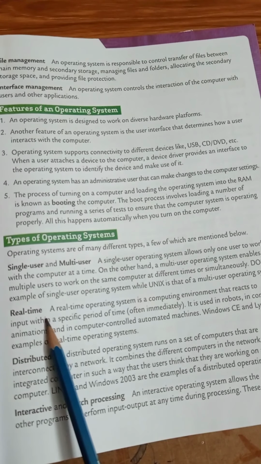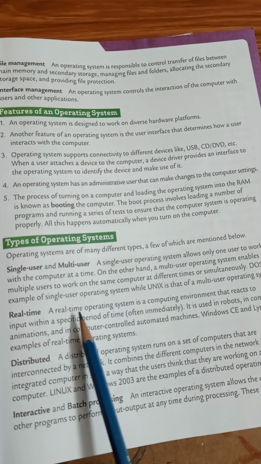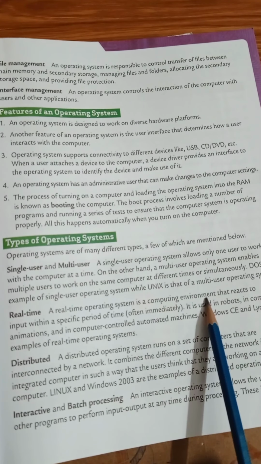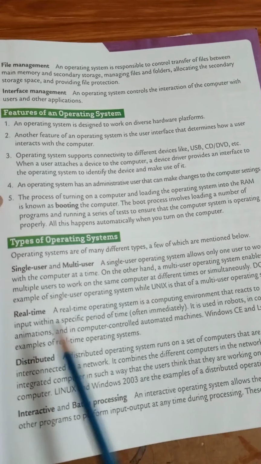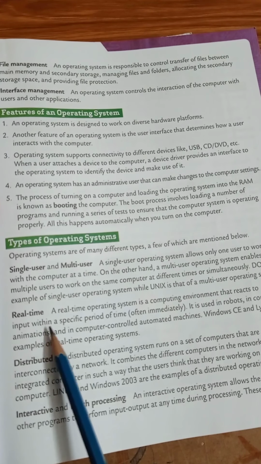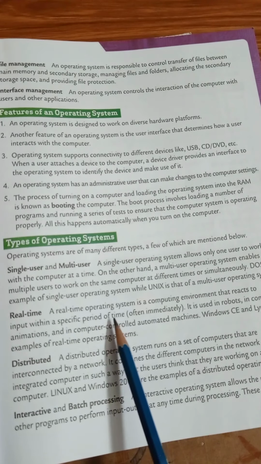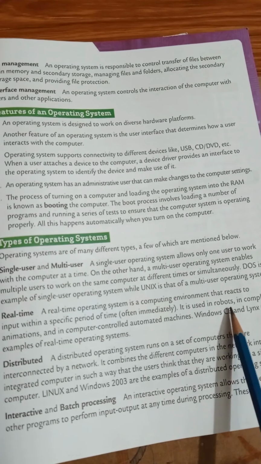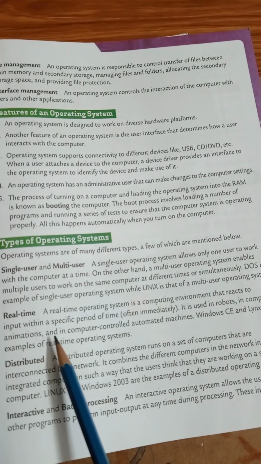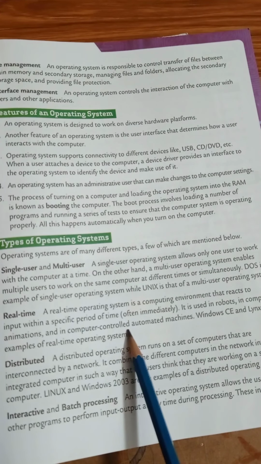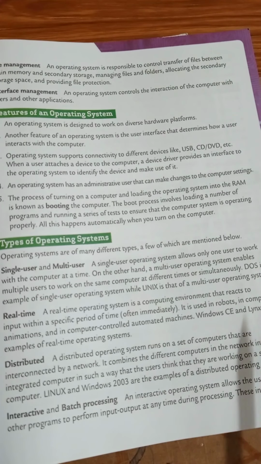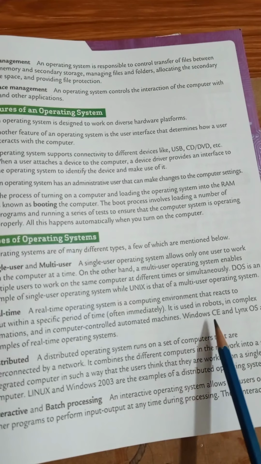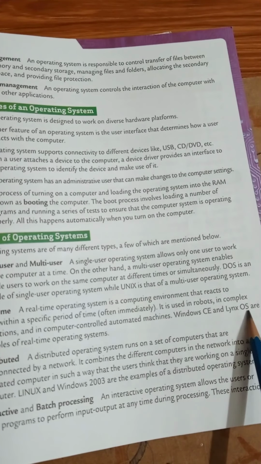Next is real-time operating system. A real-time operating system is a computing environment that reacts to the input within a specific period of time. It is used in robots, in complex animation, and in computer-controlled automated machines. Examples of real-time operating system are Windows CE and Linux OS.